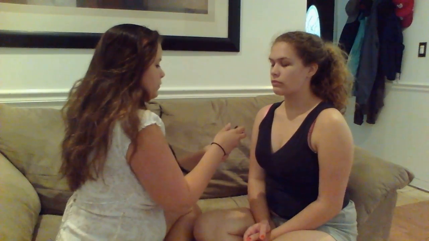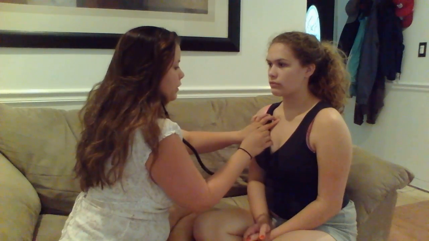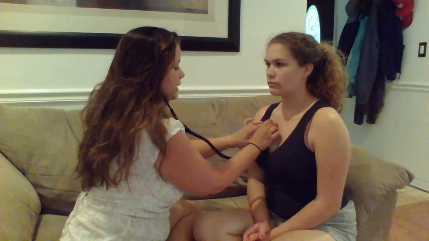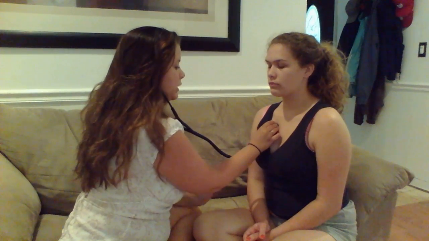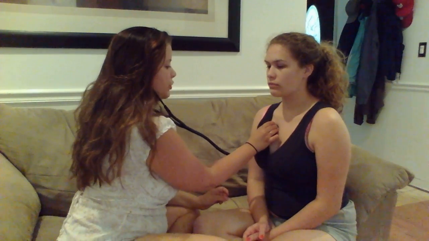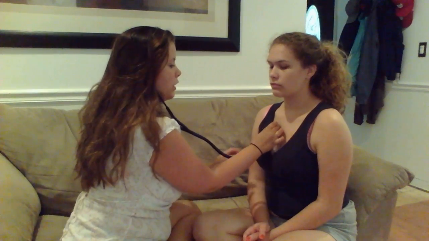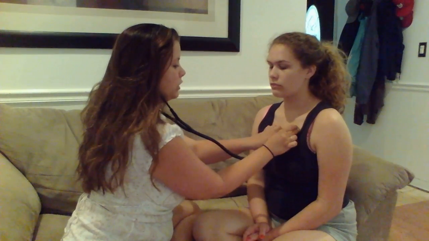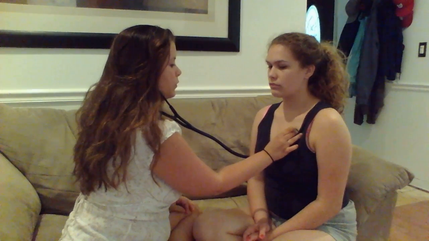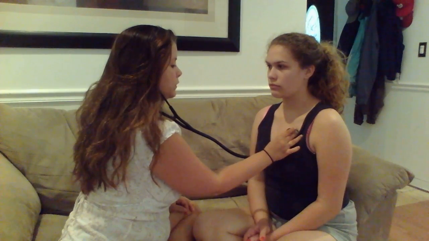Then we're going to auscultate, starting at the second intercostal space, right of the sternal border. We're listening to the aortic heart sound. This is where S2 should be heard louder than S1. Then we move across the second intercostal space, left of the sternal border, listening to the pulmonic heart sound.